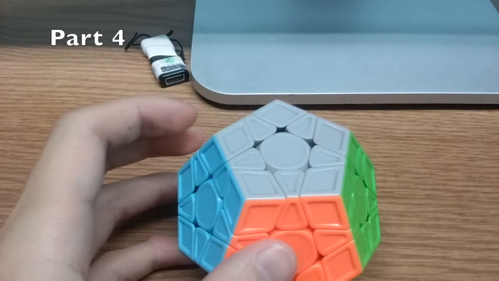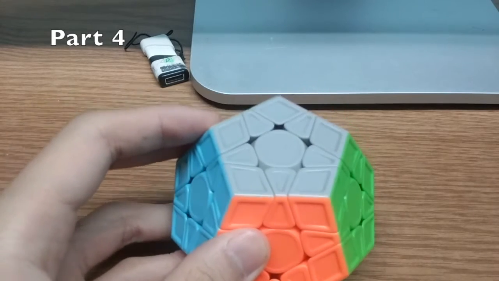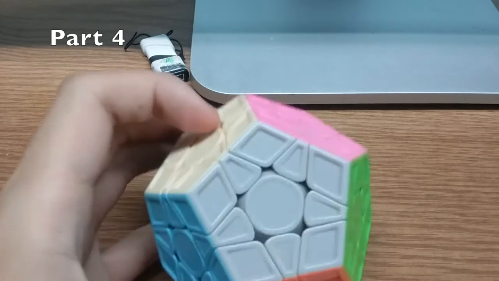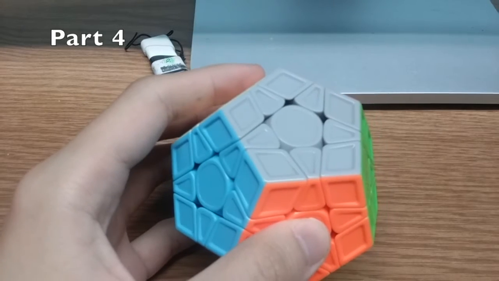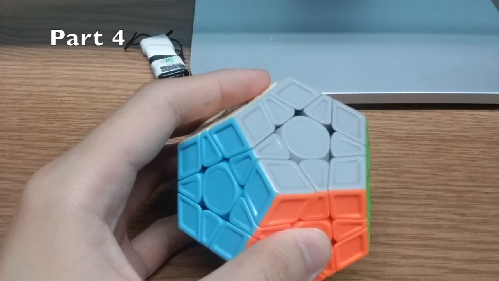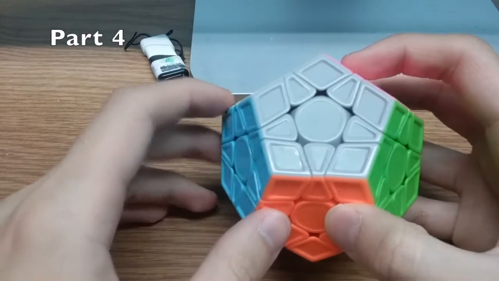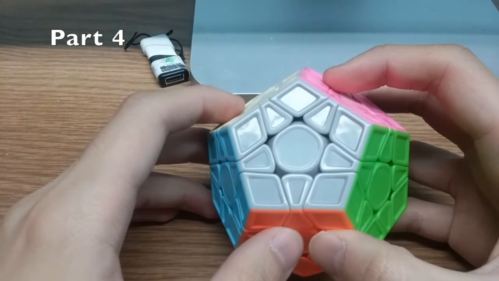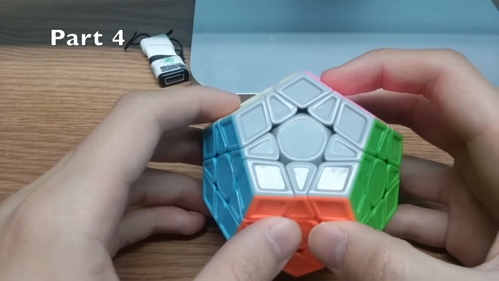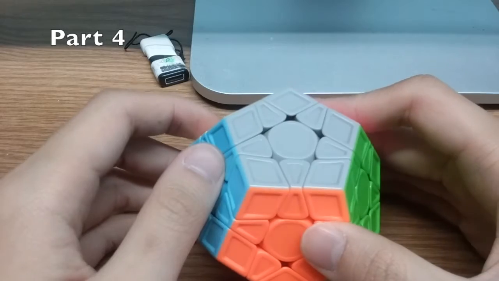Part 4 of this series was about basic EPLLs, which include 3 cycles and 2+2 swaps. I didn't change anything for this video. Some algs, like the last one where you swap these two and these two edges, aren't very good, but I wasn't really able to find a replacement, so that video is just unchanged.